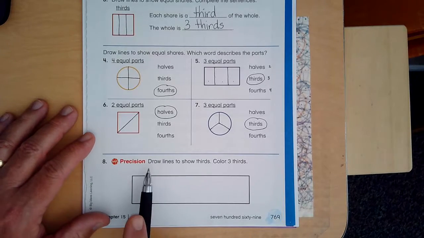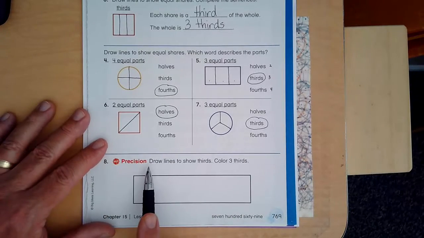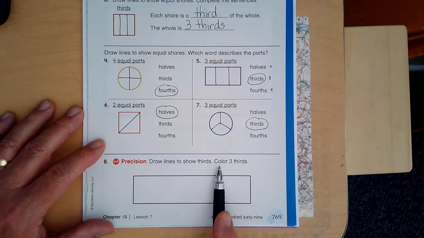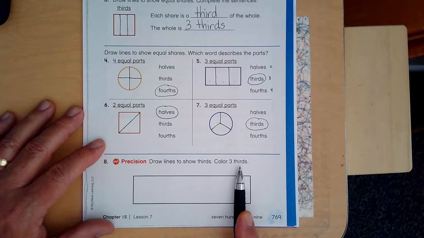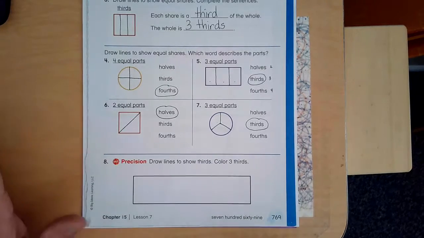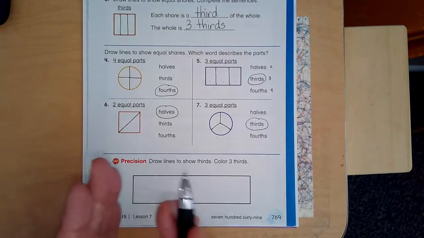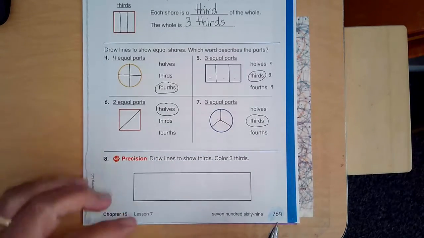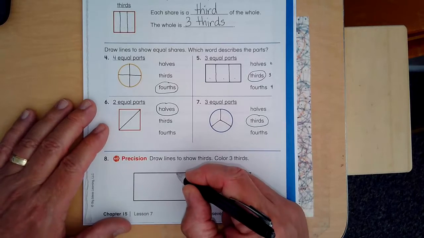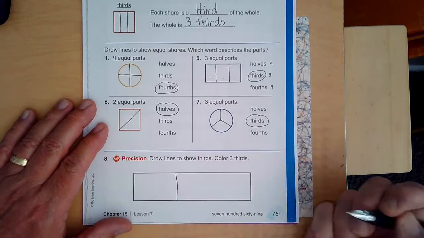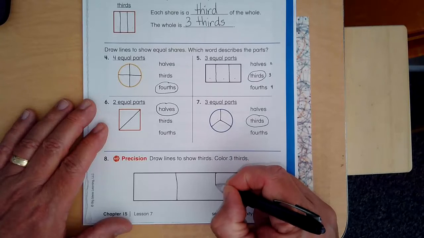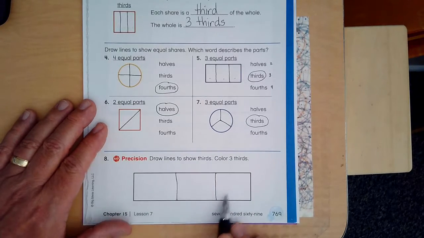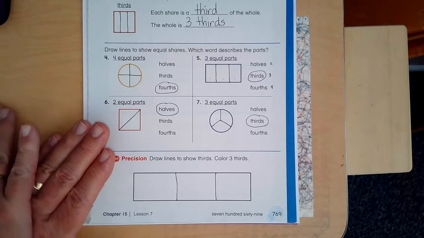Okay. On this, it says, draw lines to show thirds, and then color 3 thirds. To do thirds, I need 3 equal sections. And I can look, I could measure. I'm going to just say, let's see, I'll draw. There's 1 there, and there's 1 there. There's 1, 2, 3 equal shares.